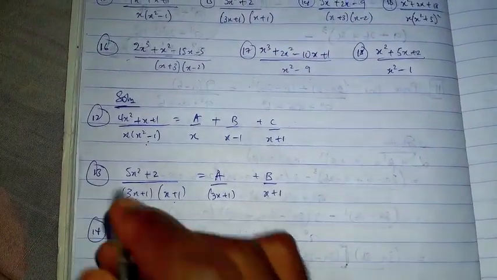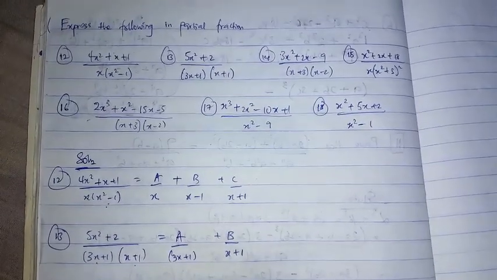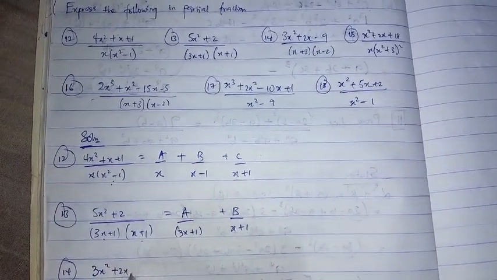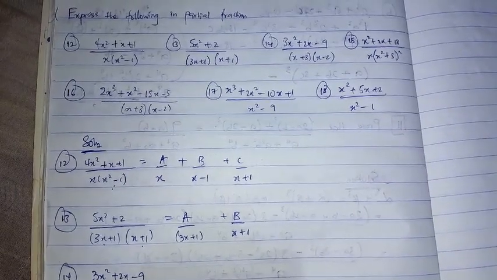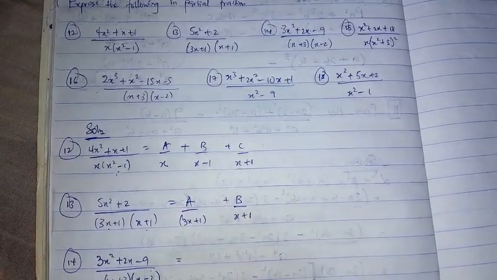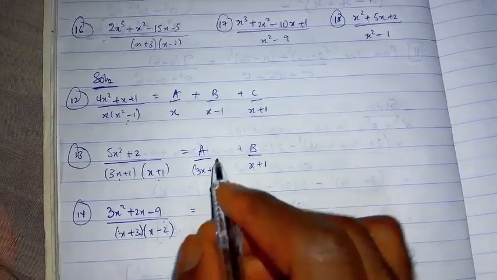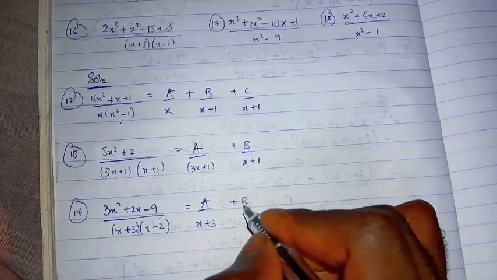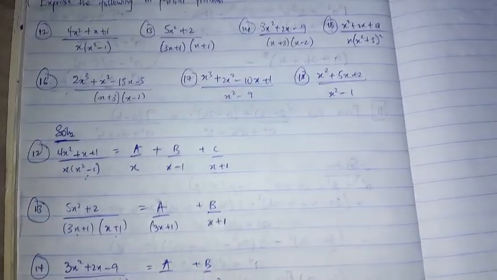Number 14, question 14 is 3x squared plus 2x minus 9 all over x plus 3 into x minus 2. Now this is also already factorized, and the power of x here is 1 for both of them. So that becomes A over x plus 3 plus B over x minus 2.